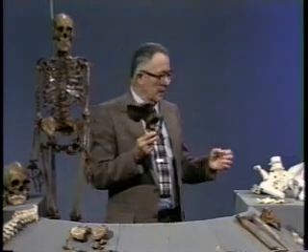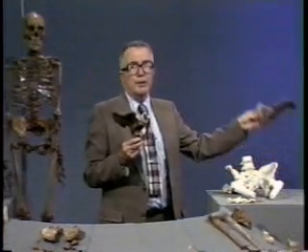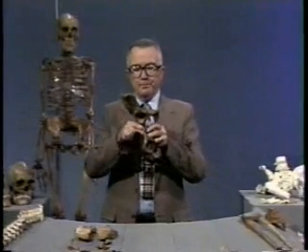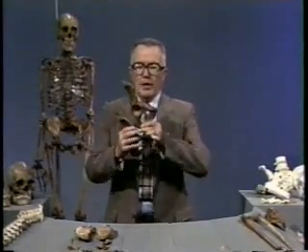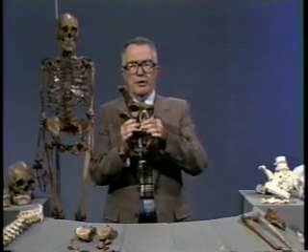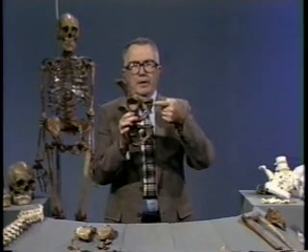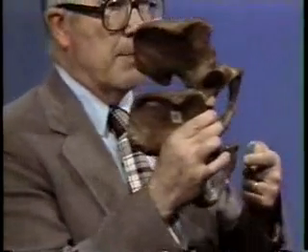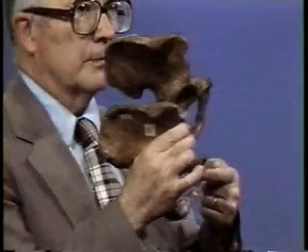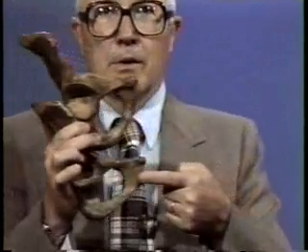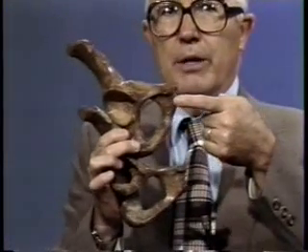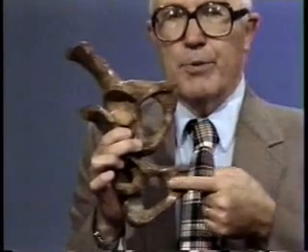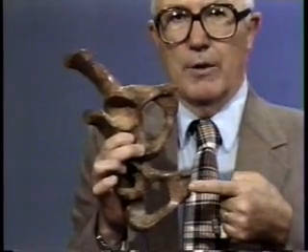bone. Now let's go and get two innominates here. What we have is an innominate of a male and an innominate of a female. Now what I'd like to call your attention to is the length of the pubic bone in a male is short, and the length of the pubic bone in a female is long. Note that the length of the pubic bone in the male is a short pubic bone, and that the length of the pubic bone in the female is long.